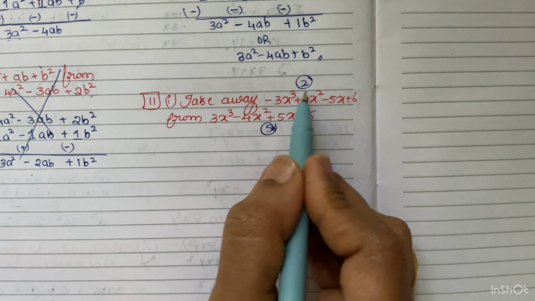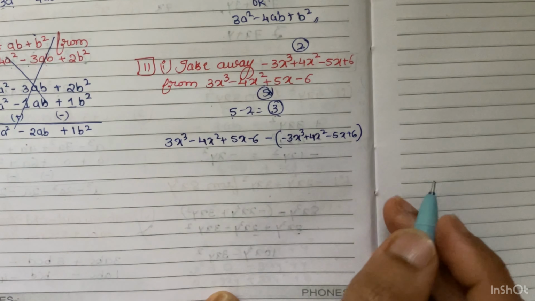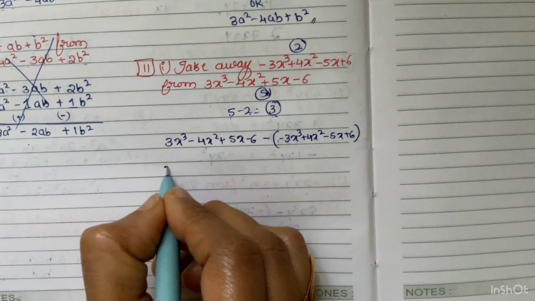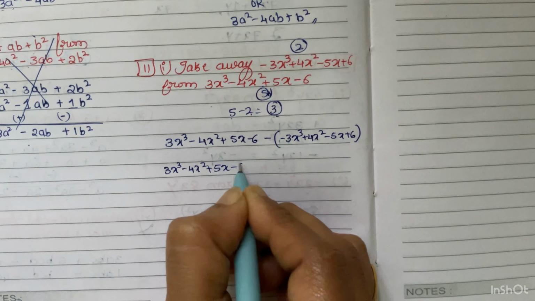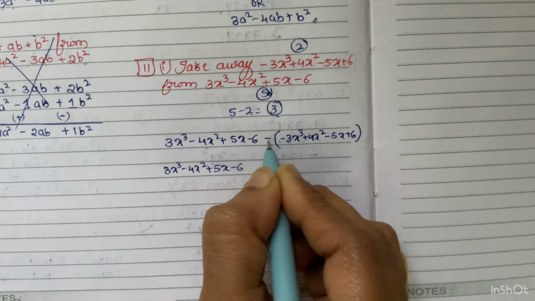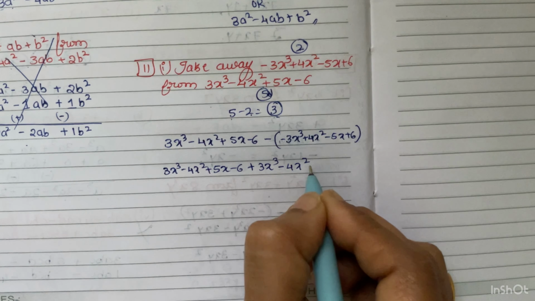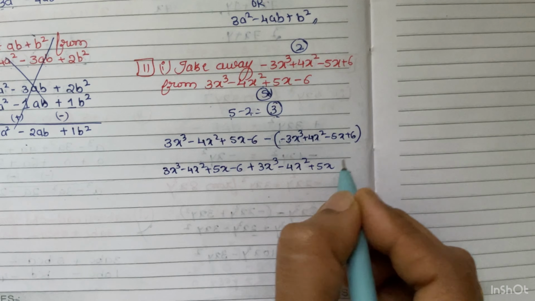So we will now have 3x cube minus 4x square plus 5x minus 6 minus, now I'm going to put this in a bracket, minus 3x cube plus 4x square minus 5x plus 6, complete the bracket. Now see here, this will remain as it is, 3x cube minus 4x square plus 5x minus 6. Minus times plus 3x cube gives minus; minus times minus 4x square gives plus; minus times plus 5x gives minus; minus times minus 6 gives plus 6 here.